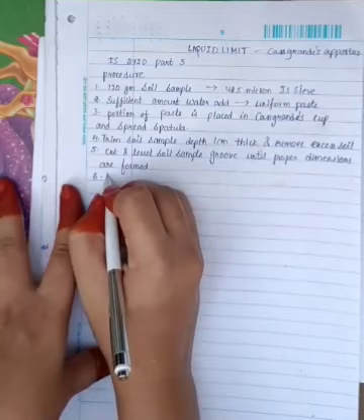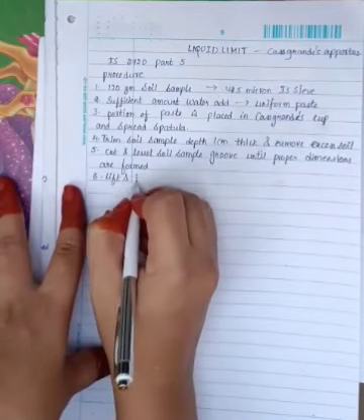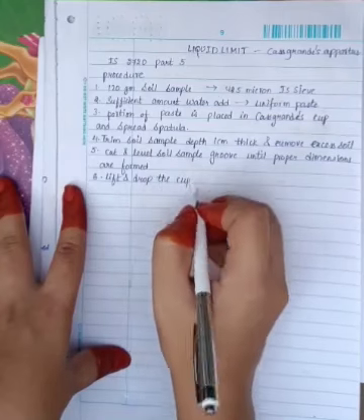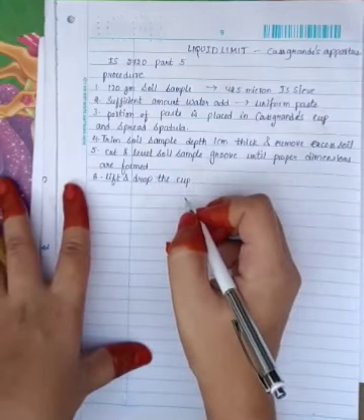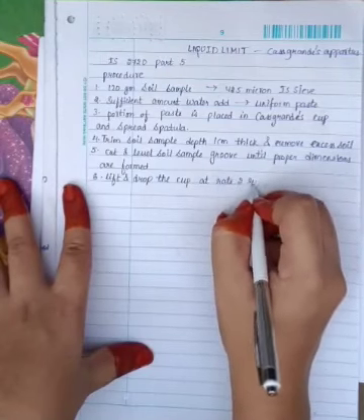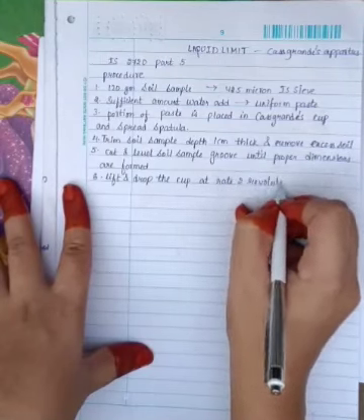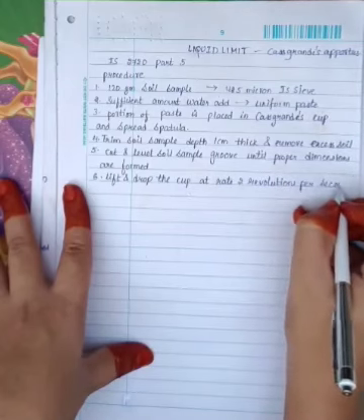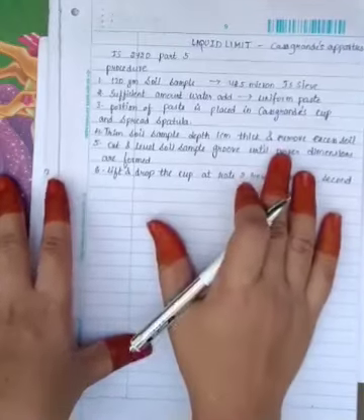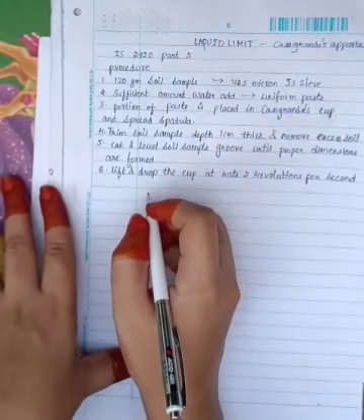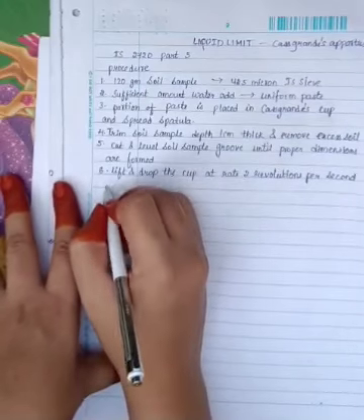Our sixth step is to lift and drop the cup. We have to lift and drop the cup at a rate of 2 revolutions per second. 2 revolutions per second means for every second we have to give 2 revolutions and lift and drop the cup. Up to which time do we have to do this procedure? Until the two halves of the soil cake come in contact.